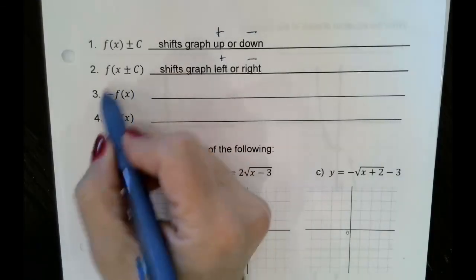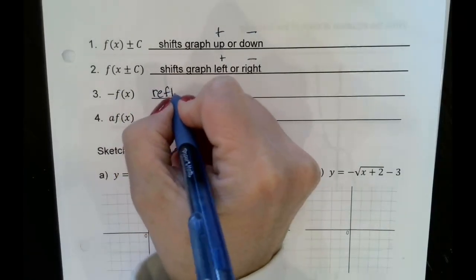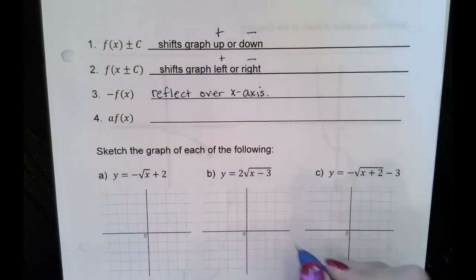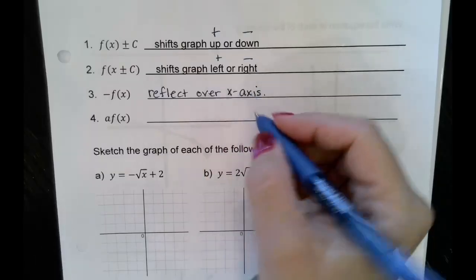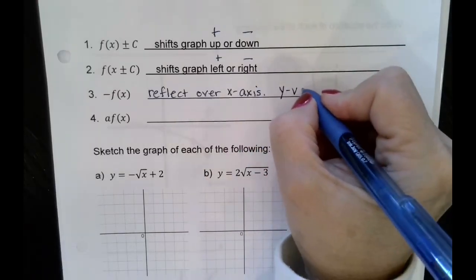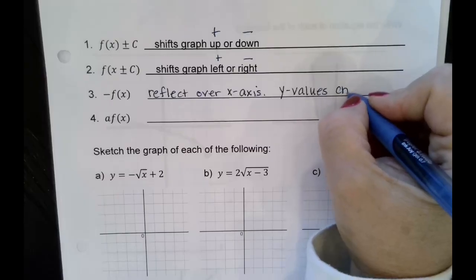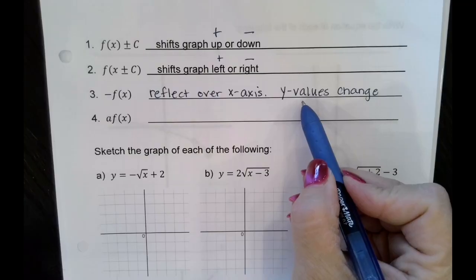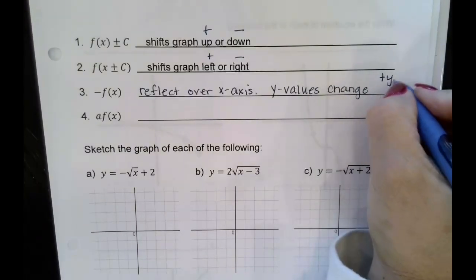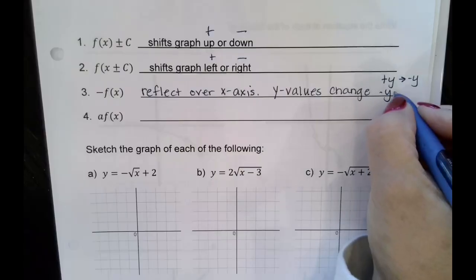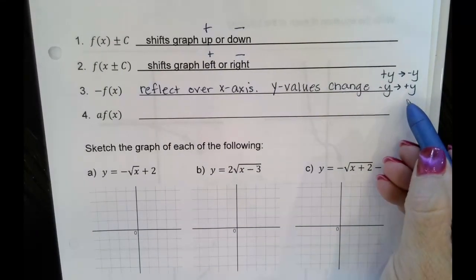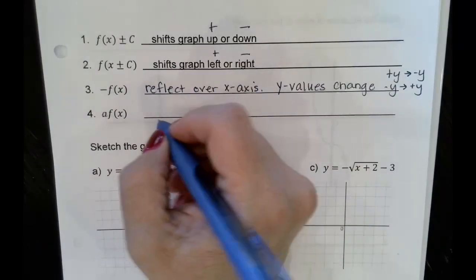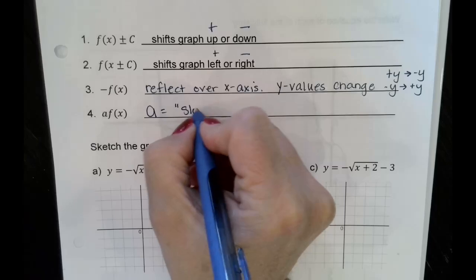Now, what this part of my graph says is this is going to be a reflection over the x-axis. What this means in more simple terms is that my y values change. So positive y becomes negative y, or negative y becomes positive y. They're just going to go from positive to negative or negative to positive. Okay? And this a is going to be my slope.